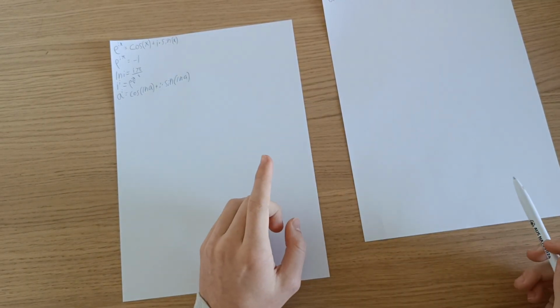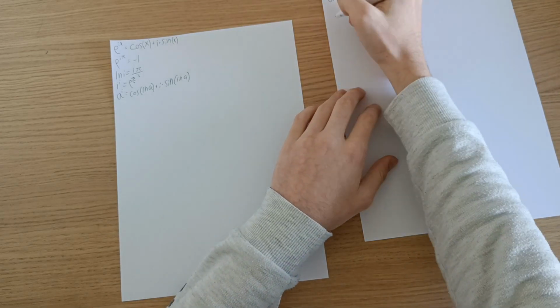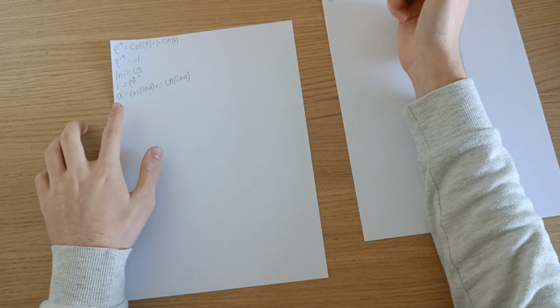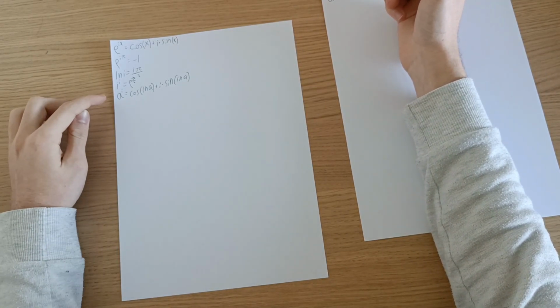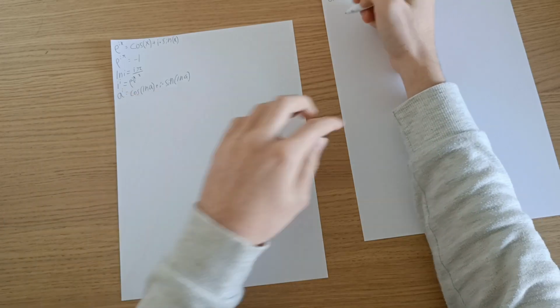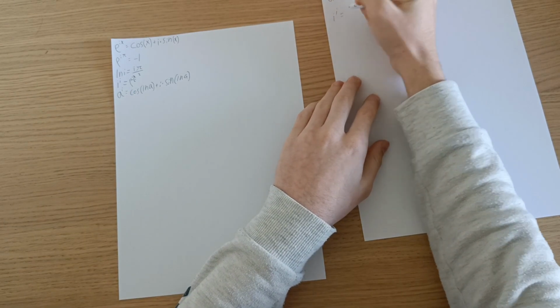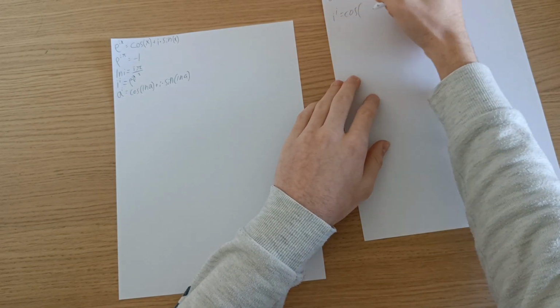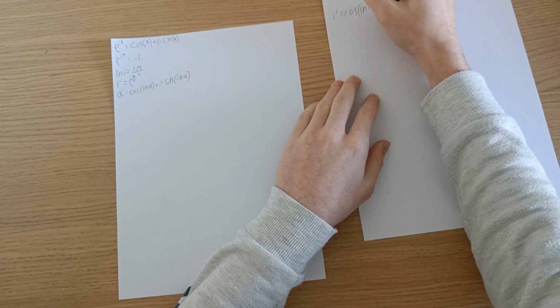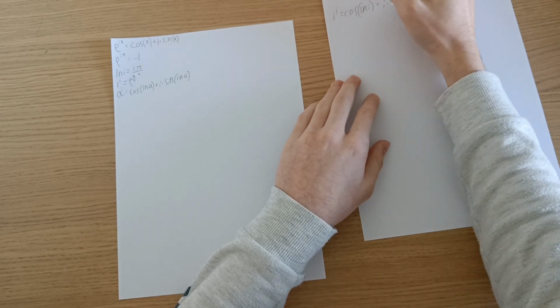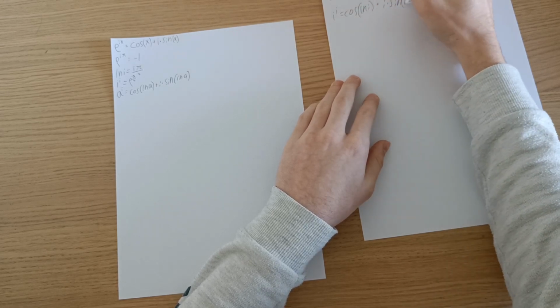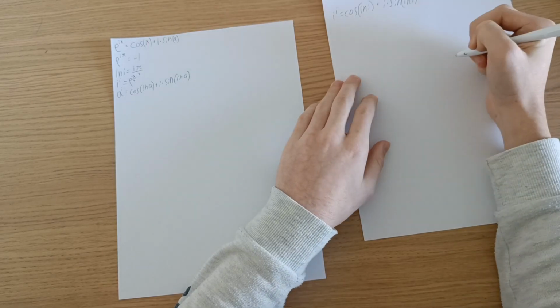So what I'm going to do right now is calculate what i^i is with this formula. If I plug in i instead of a, we get that i^i equals cos(ln i) + i·sin(ln i).